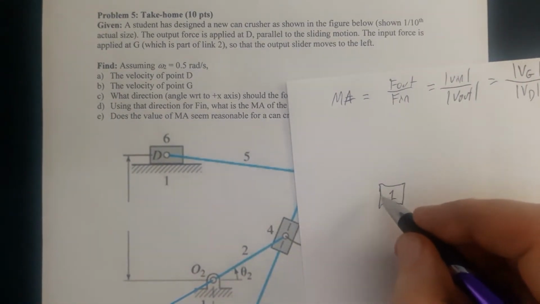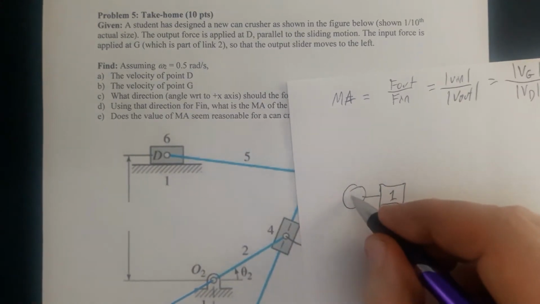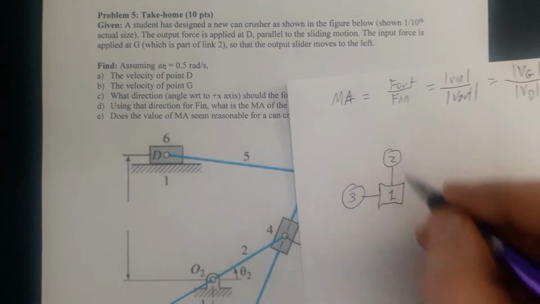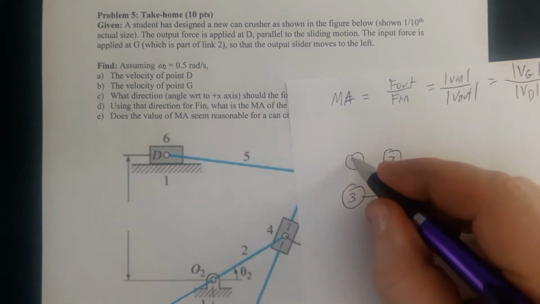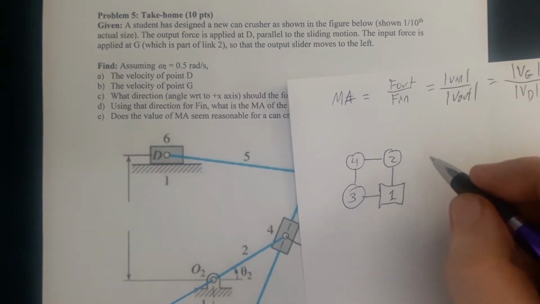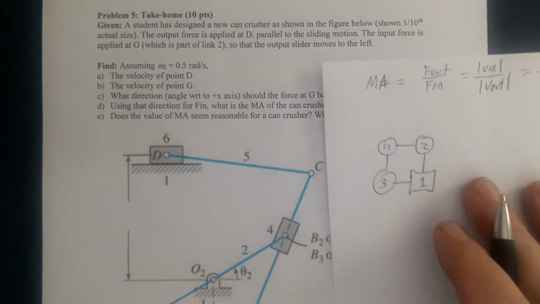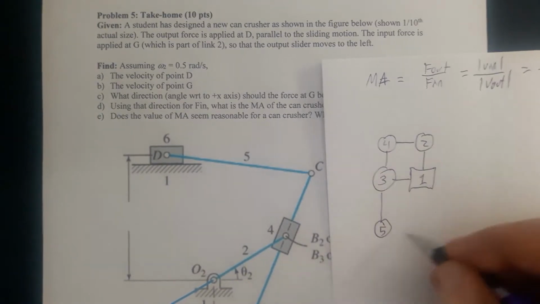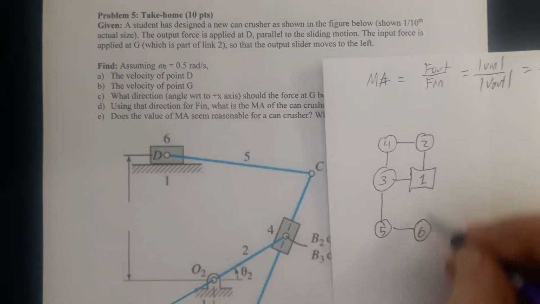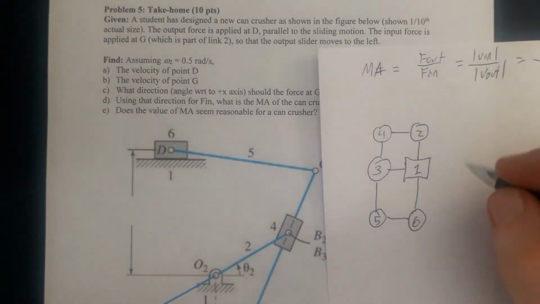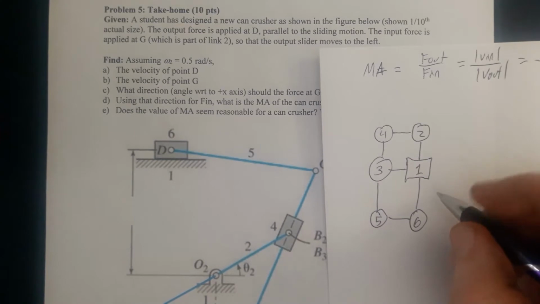And so we'll have 3, 2, 4, and then attach to 3, we'll also have 5, and then 6, which is connected back to ground. All right, so that's a classical form for a Watt chain.